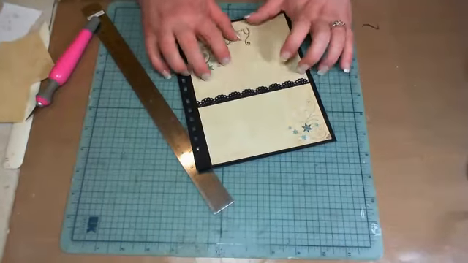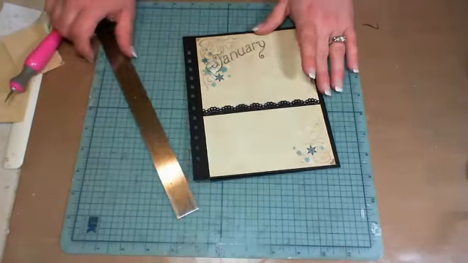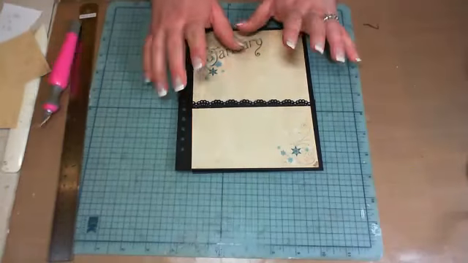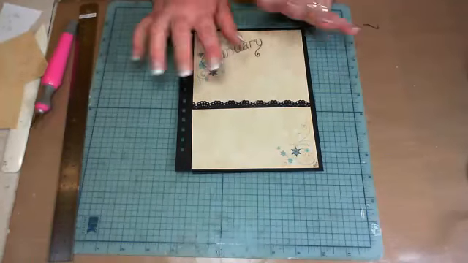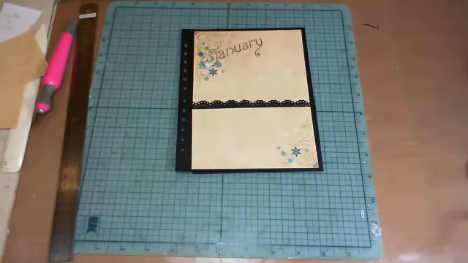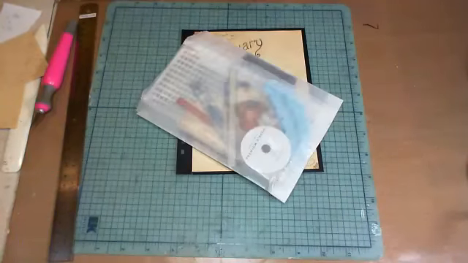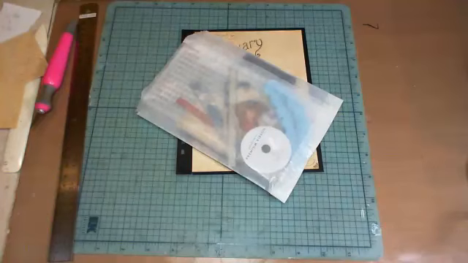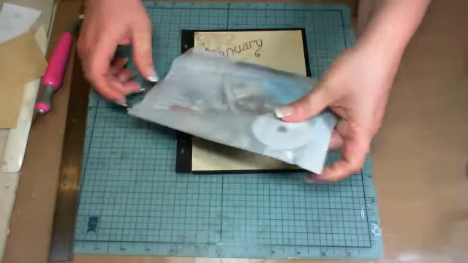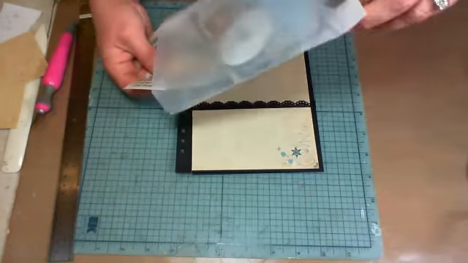This would make a great project life because honestly, I think a photo a month is enough. A photo a day is a bit overwhelming for me. Okay, now I've already pre-cut out all of my stuff for January and February since those are the months I'm going to show you how to do. So it kind of helps to cut down on some time a little bit.